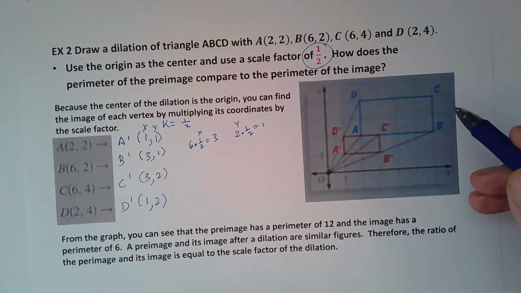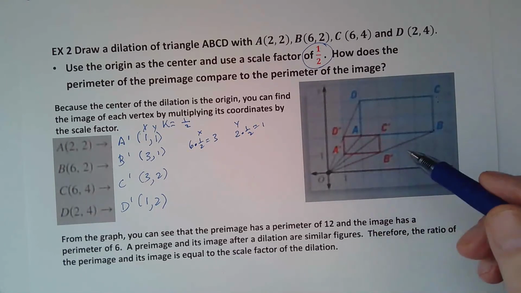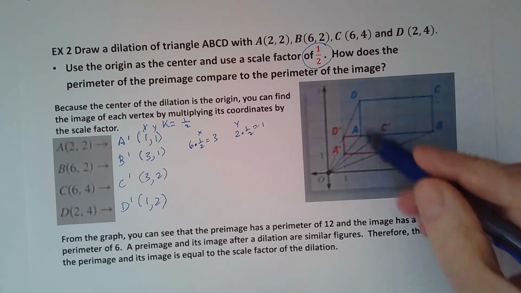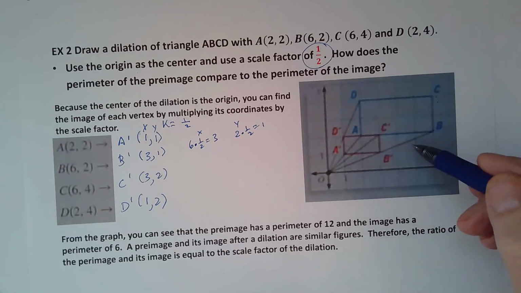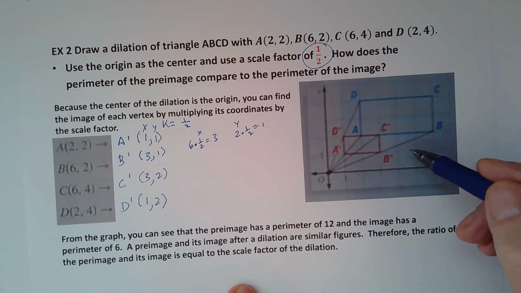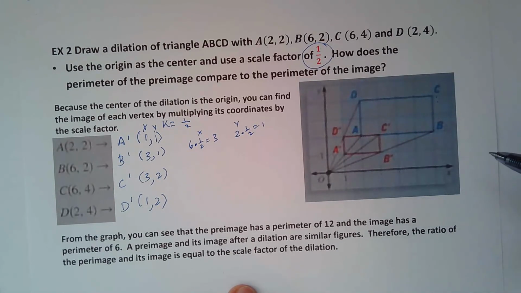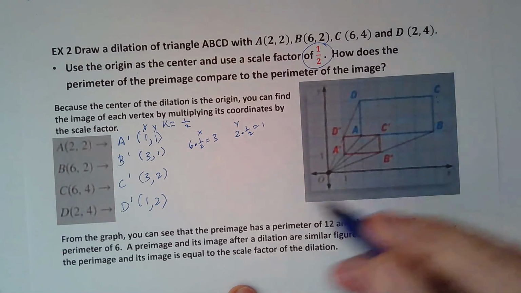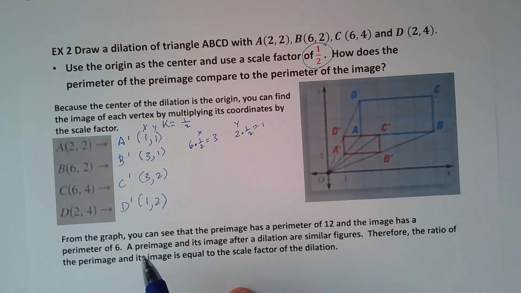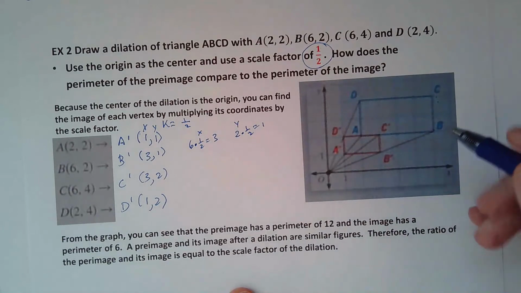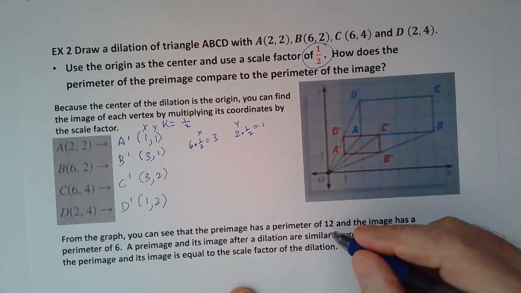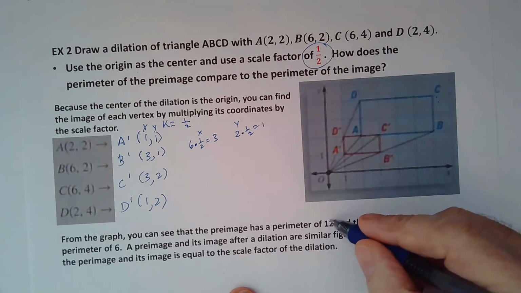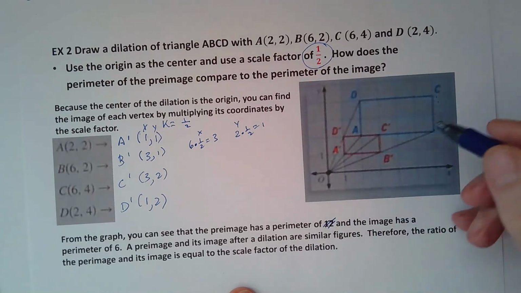Is that right? I'm not sure if that's correct here, looking at this. Well, in any event, it is an image of 12, perimeter of 12. And so the ratio of the pre-image and its image is equal to the scale factor of the dilation. Okay? So, if you need to go back and figure out the perimeter on this, I think this perimeter is written down here wrong. This was given to me, and I'm looking at it, and I think it's wrong.